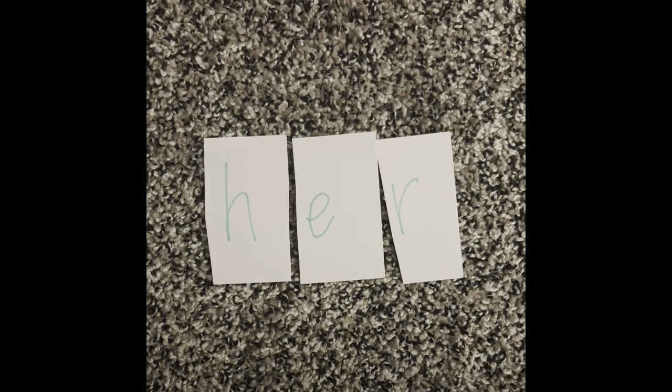Let me see if I can find a word that is a little more difficult. Bear with me for just a moment here. I have lots of letters to choose from on the other side of the camera, so let's see. We've got lots of vowels.